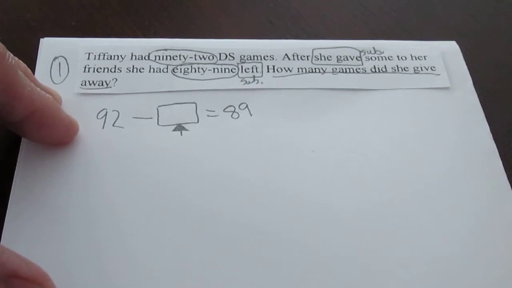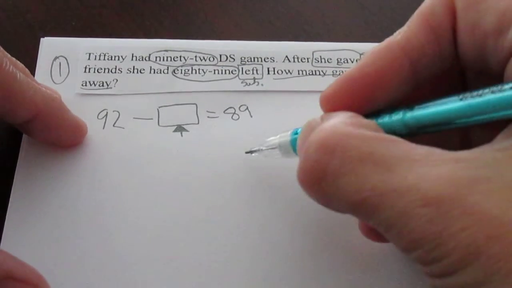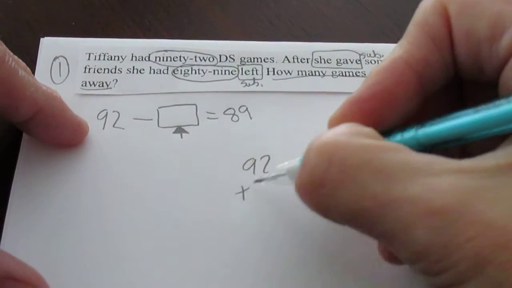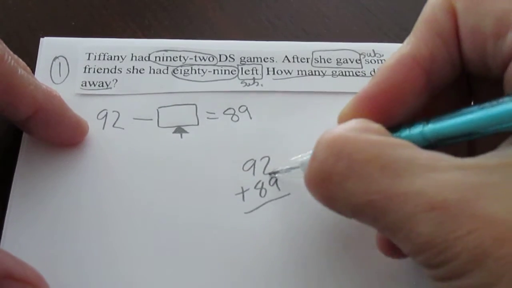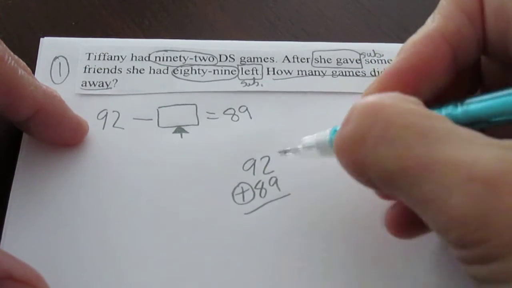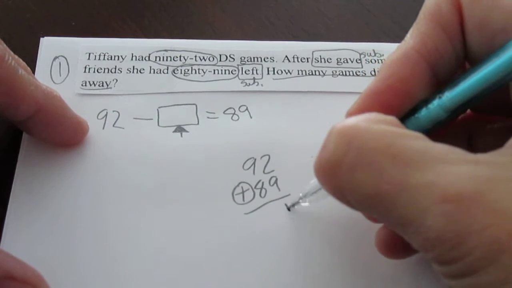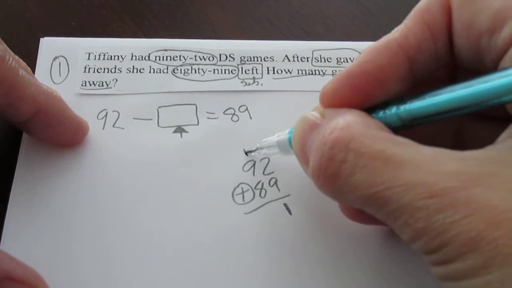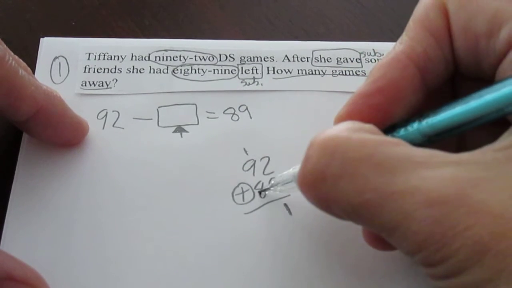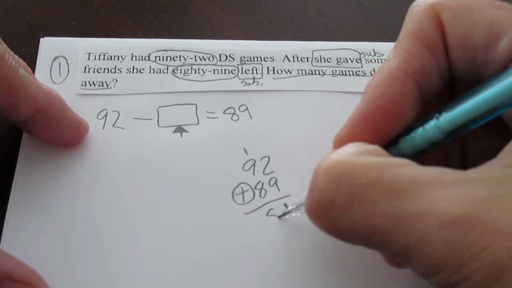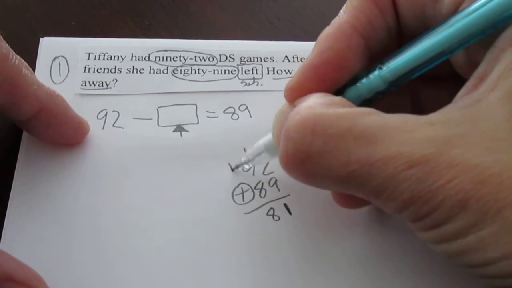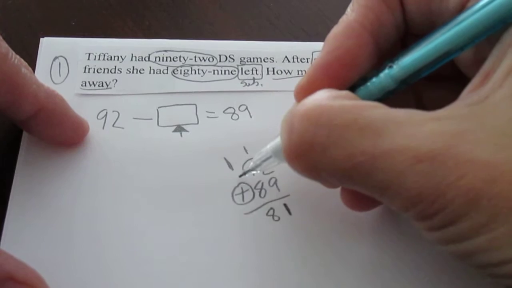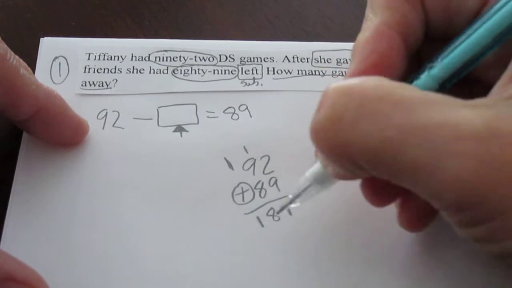So let's say, oh my gosh, I'm not sure what to do. I don't know if I should add or subtract. Pick one. Let's say we try adding. So I'm going to take 92 plus 89. 2 plus 9 equals 11. So I put the 1 in the ones place and I carry the other one to the tens place. 9 plus 1 is 10, plus 8 more is 18. Put my 8 in the tens place, carry my 1 to the hundreds place, and 1 plus nothing at all equals 1.